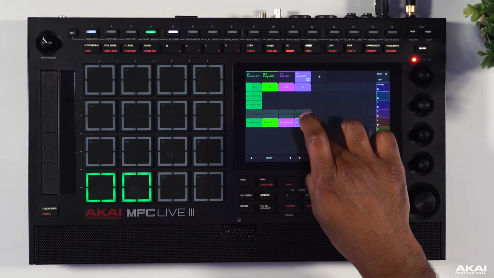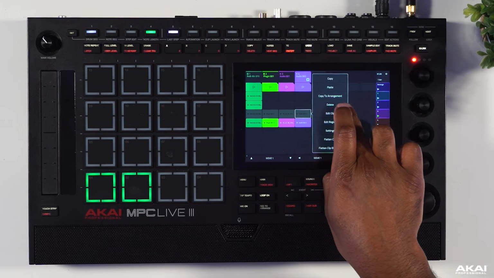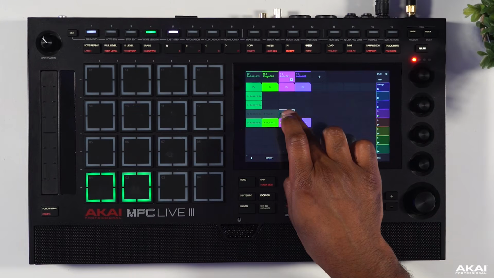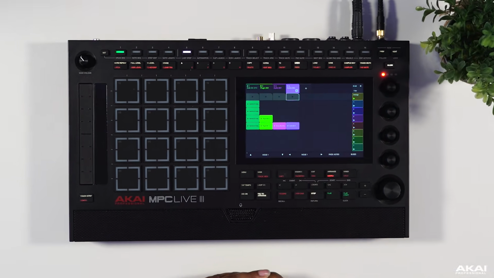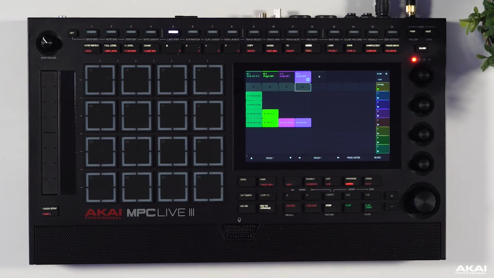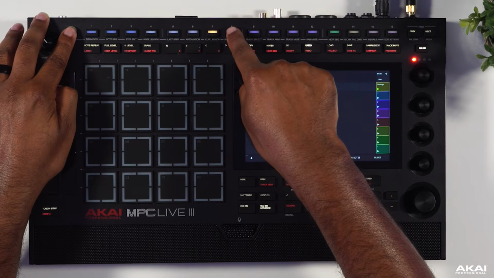Now for this row, I'm going to take out my vocal by tapping and holding, and then we'll hit delete. And for this one, we can also delete the hi-hat loop. We can now launch our rows by using our performance buttons by changing this to row launch.